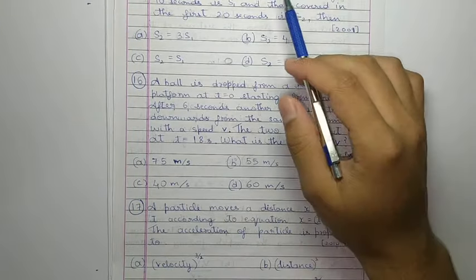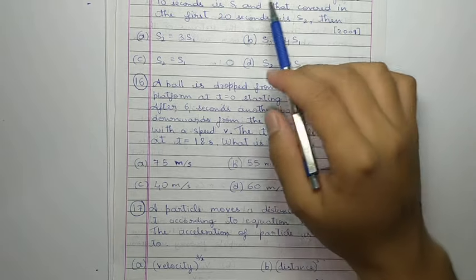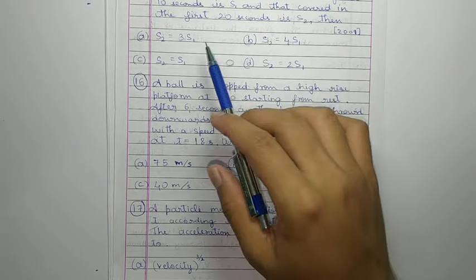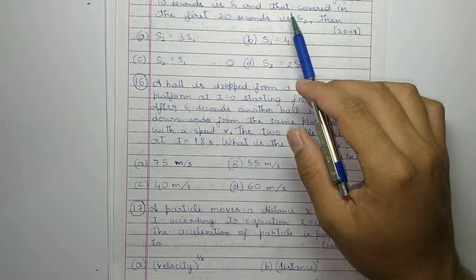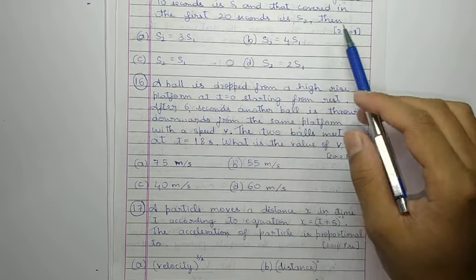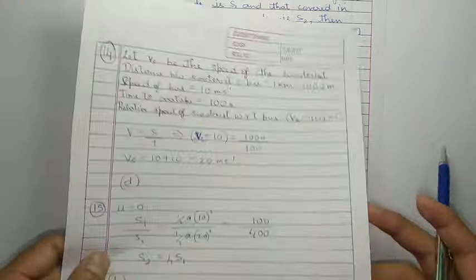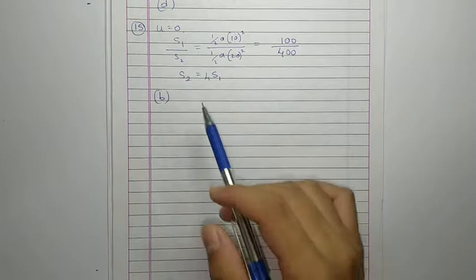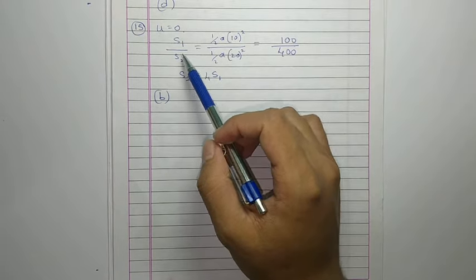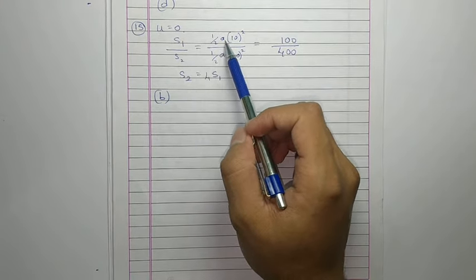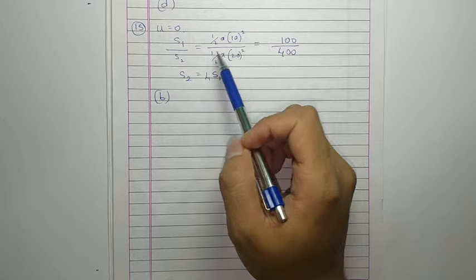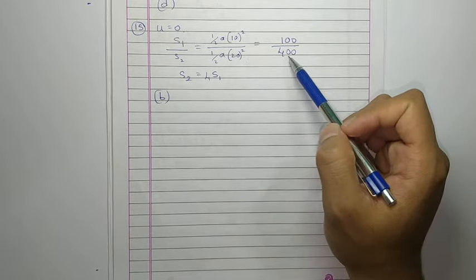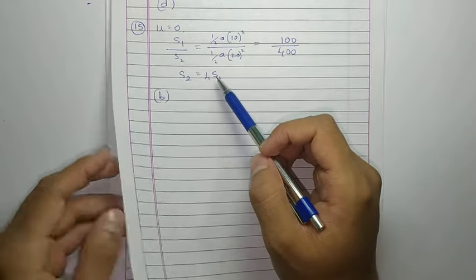15. A particle starts its motion from rest under the action of a constant force. If the distance covered in the first 10 seconds is s1 and that covered in the first 20 seconds is s2, then... Since the initial velocity is 0 and we take the ratio of s1 and s2, we get half a t² for the first 10 seconds divided by half a t² for 20 seconds. We get 100/400. So therefore s2 is equal to 4 s1.